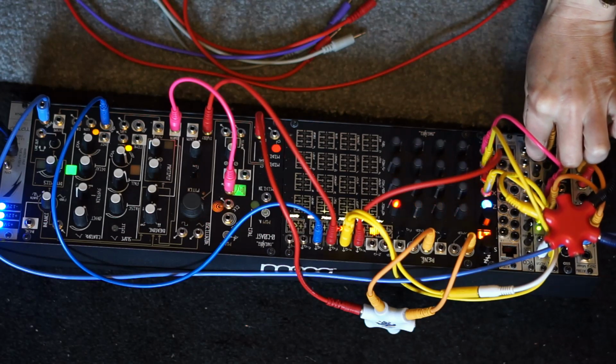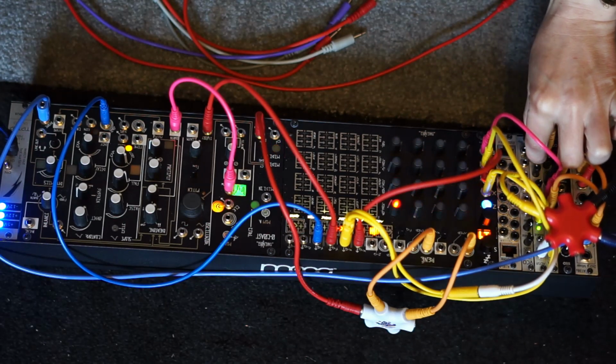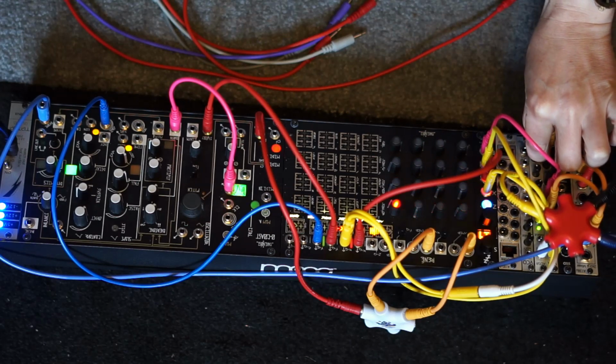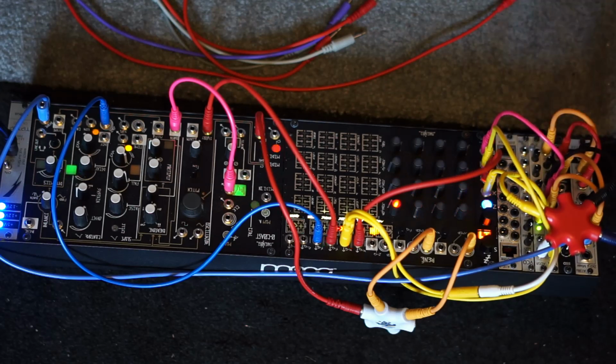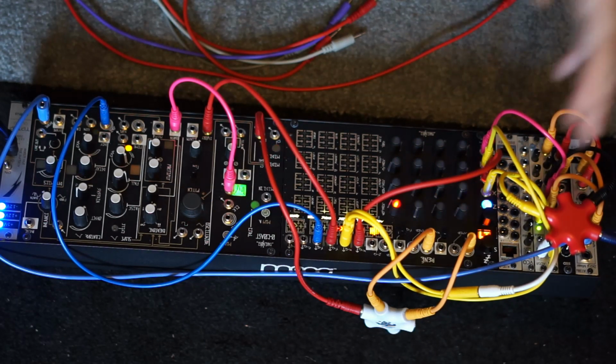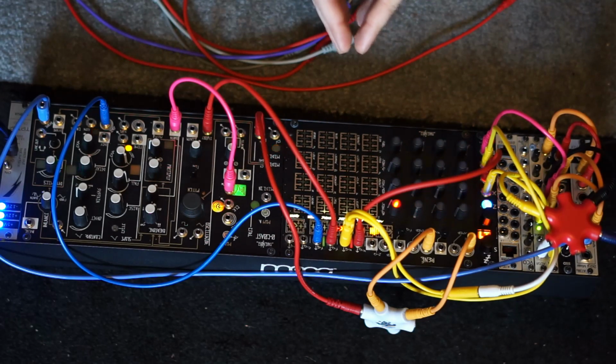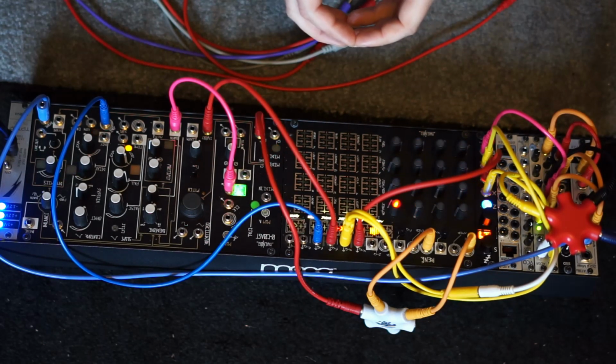I can also, by turning down the release time, do something like this. So there's different algorithms for audio playback within the Disting.